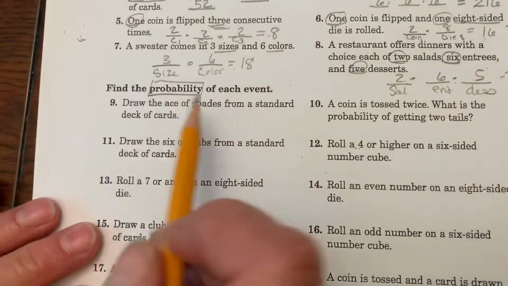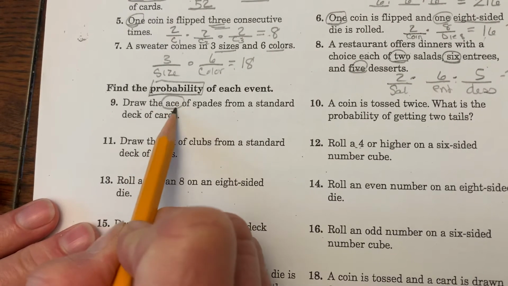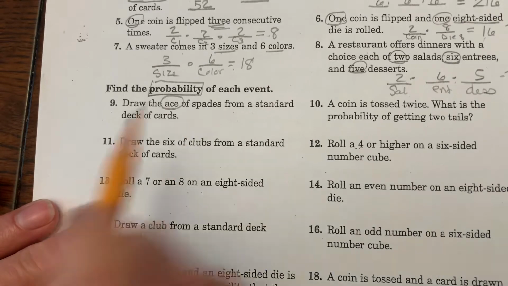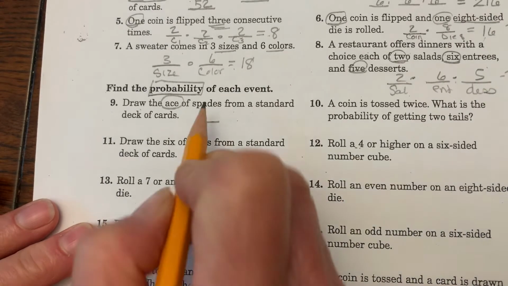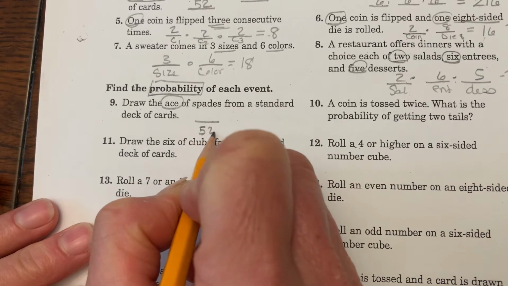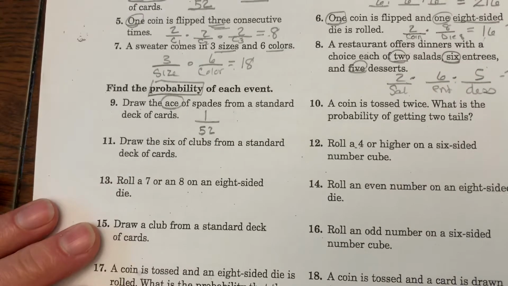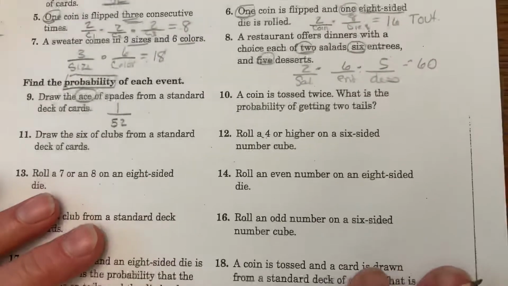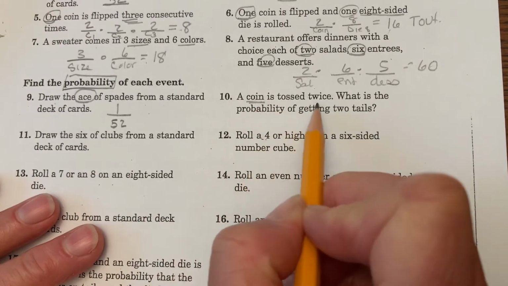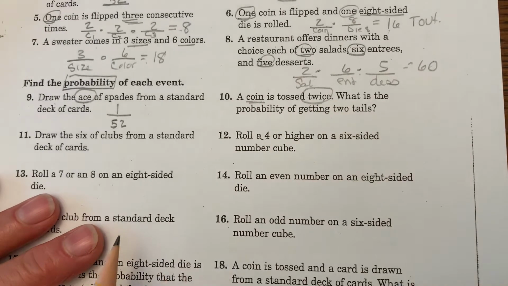So what's the probability that you draw an ace of spades? So you're only doing 1 thing. You're drawing an ace of spades. There's 52 total outcomes, and there's only 1 ace of spades in a deck of cards. A coin is tossed twice, 2 times.